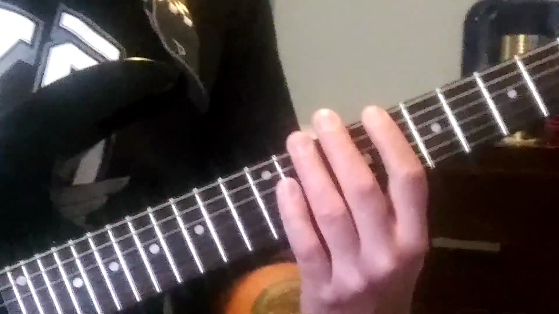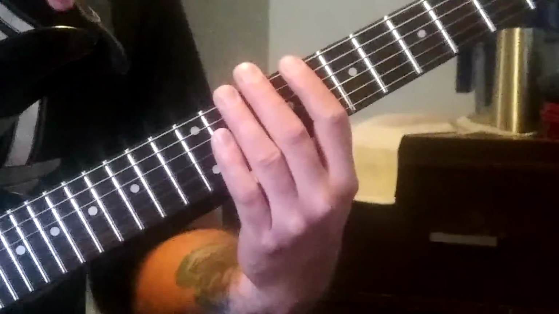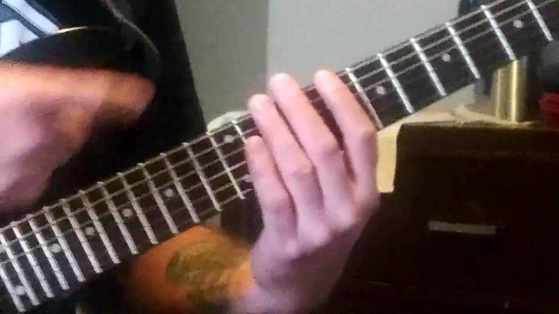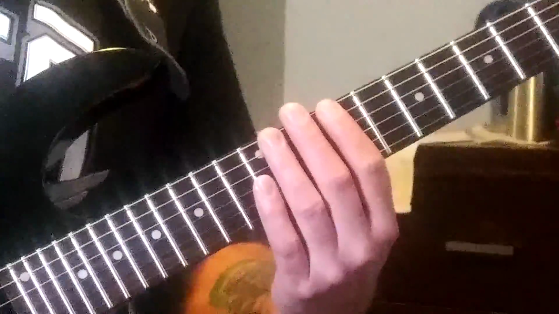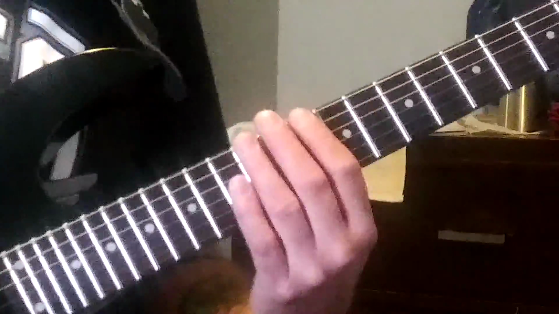If I had a favorite pattern in C major, that would be it. And I think there's like 3 or 4 Paul Gilbert licks that are in this, and they're just really cool. And I'll show you them next time.